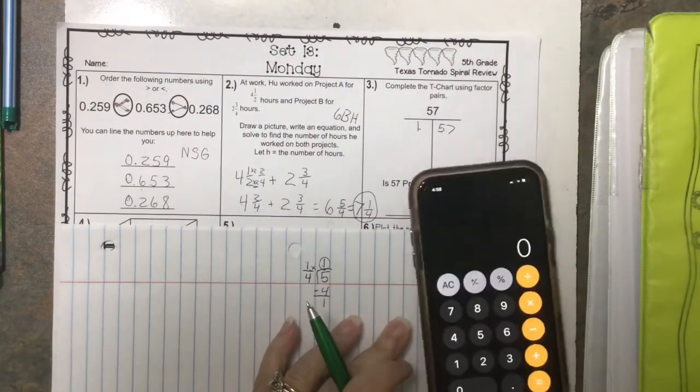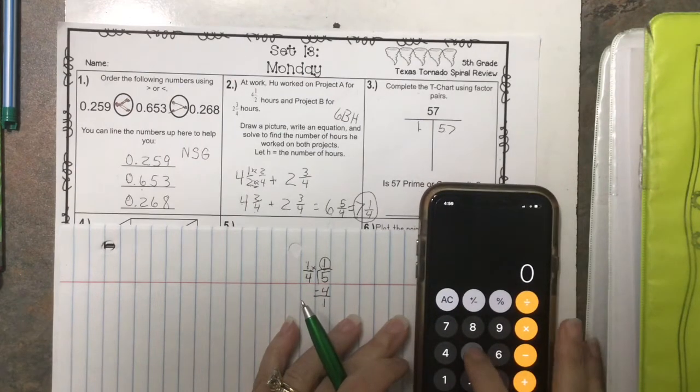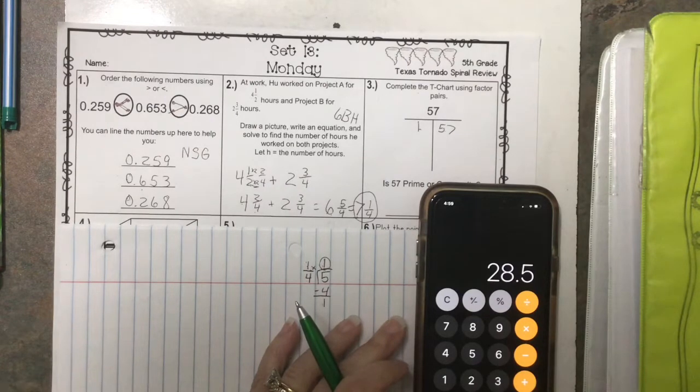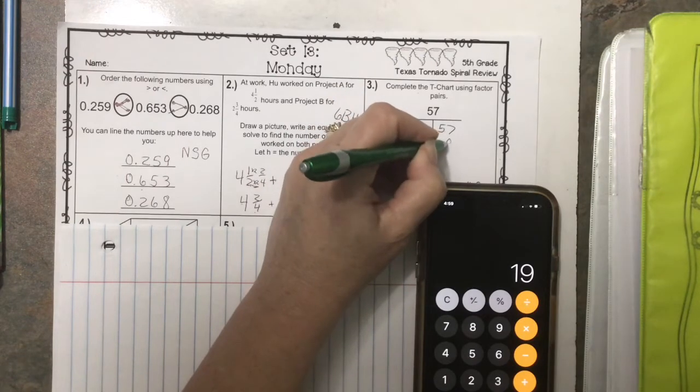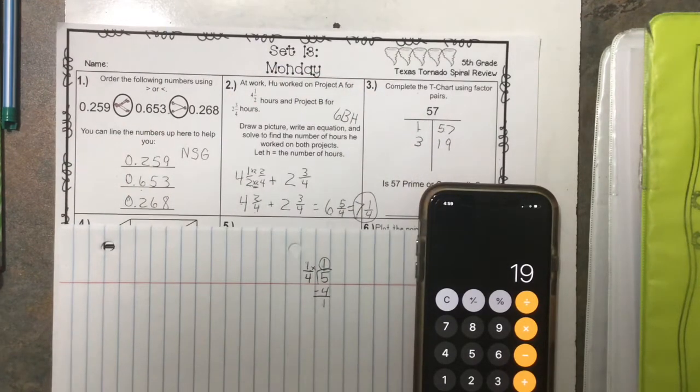Then I'm going to try 2. Do you remember when we did this? So you do 57 divided by 2. If it gives you a decimal, then 2 is not a factor of 57. So let's try it again. Let's try 3. 57 divided by 3. Okay, that's a whole number. So 3 times 19 makes 57. Okay, 3 times 19 gives me 57.